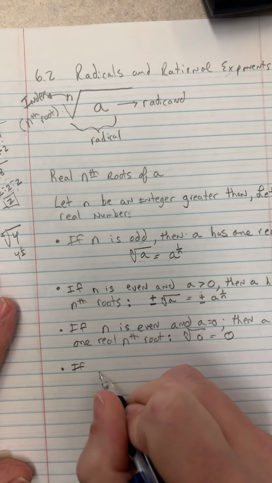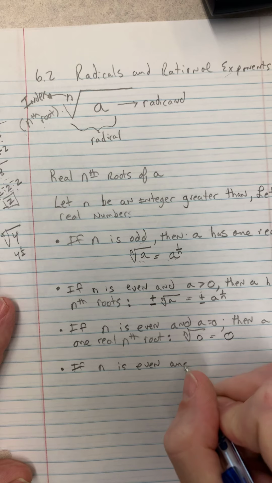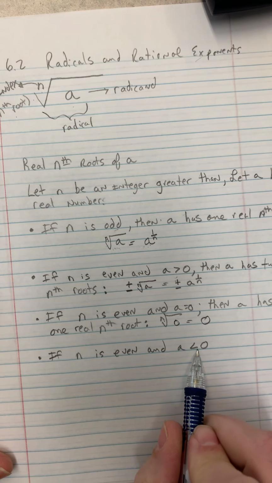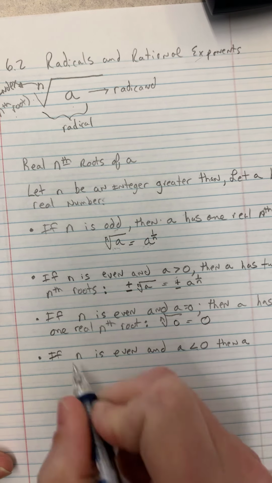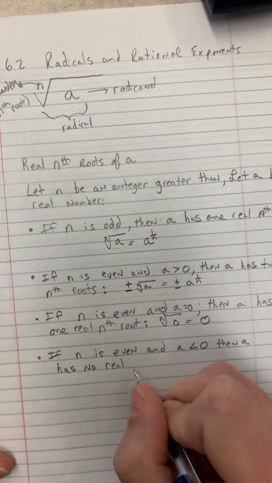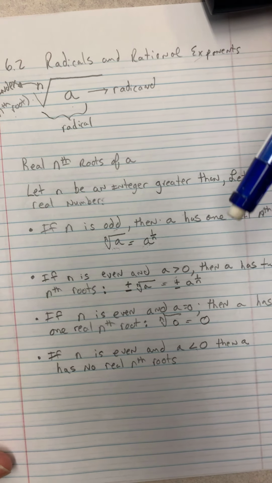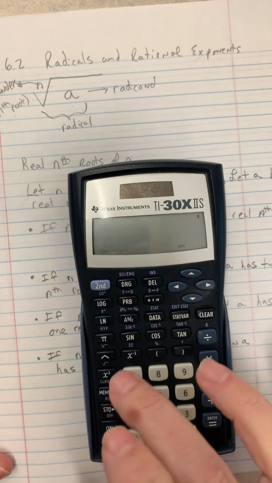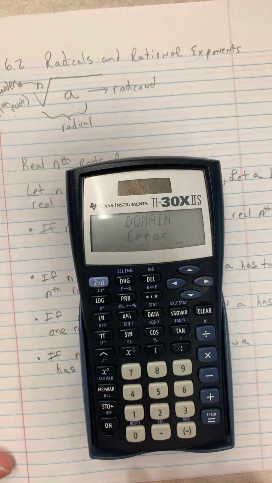If n is even and a is less than 0, meaning you're going to have a negative number under your radical, then a has no real nth roots. It has a solution, but we haven't got there yet, and I want us to put this into our calculator. If I take second square root of -4, it gives me an error.